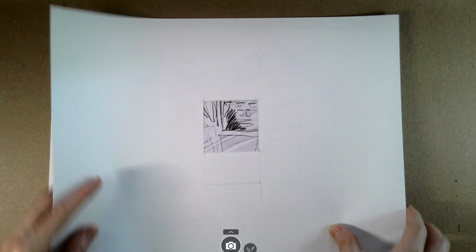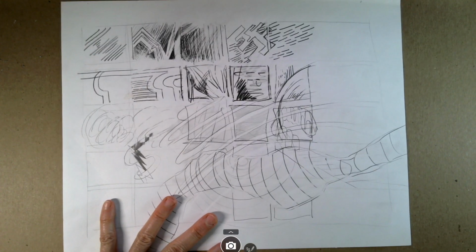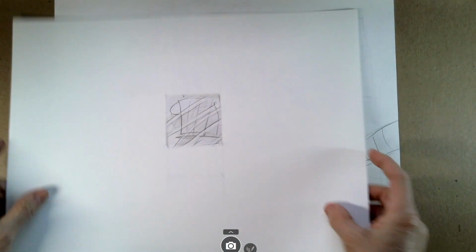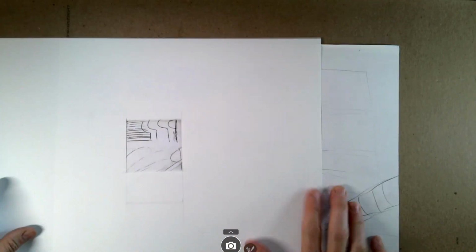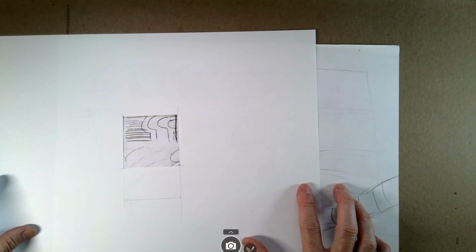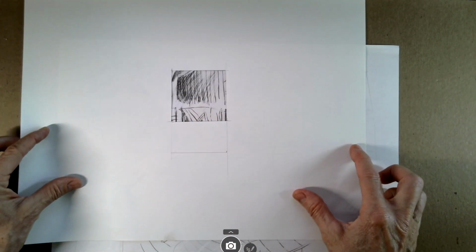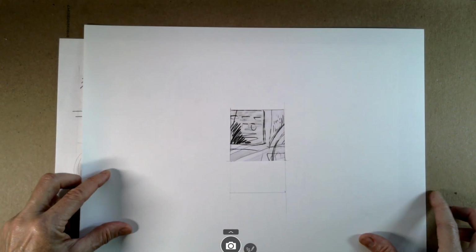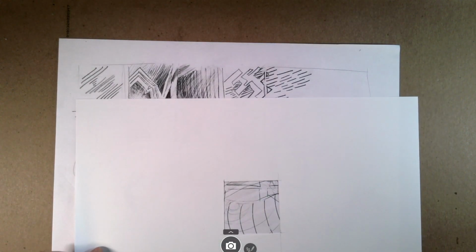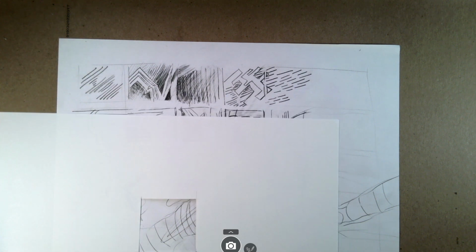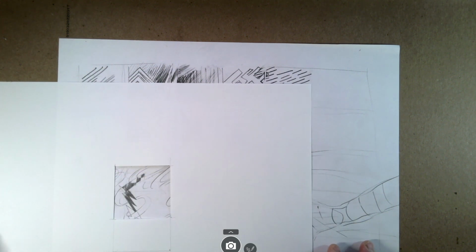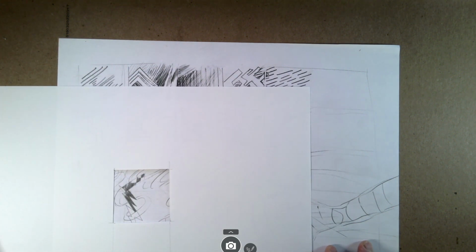So then if you do a scribble page, like a brainstorm page first, then you can go in and isolate interesting combinations of lines, right? You're not stuck just working within a thumbnail frame, okay? So the more brainstorming you have, the more options you'll have to play with.